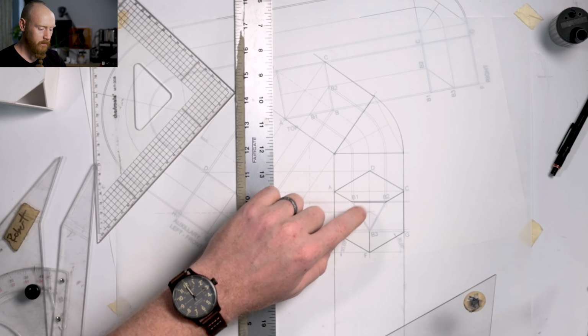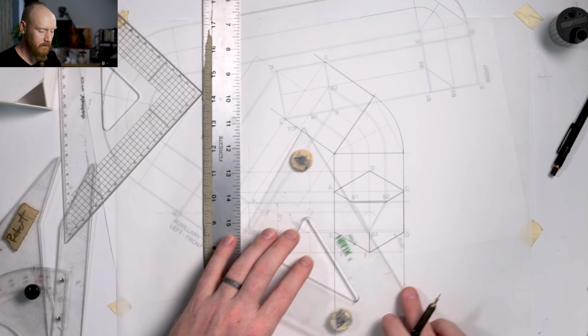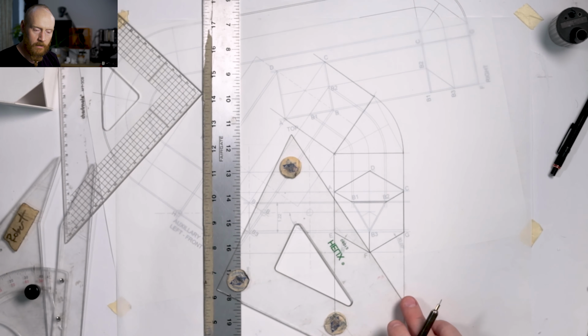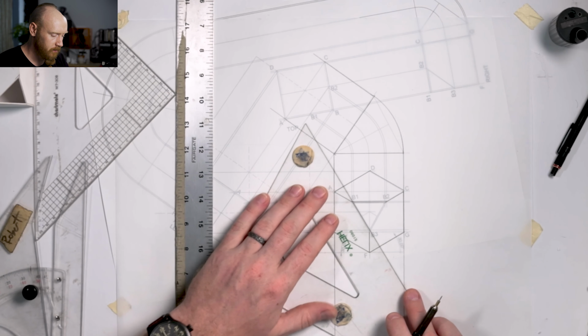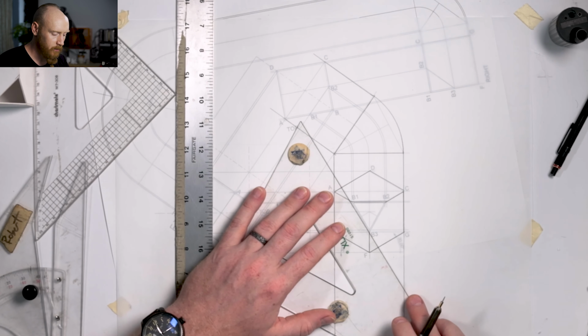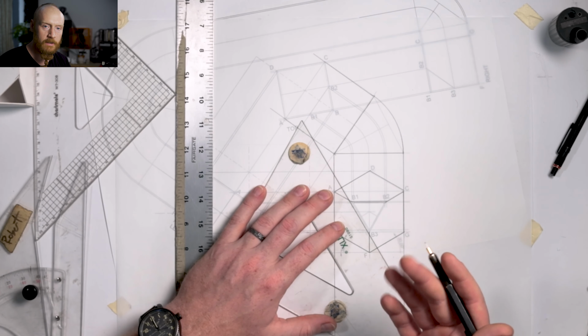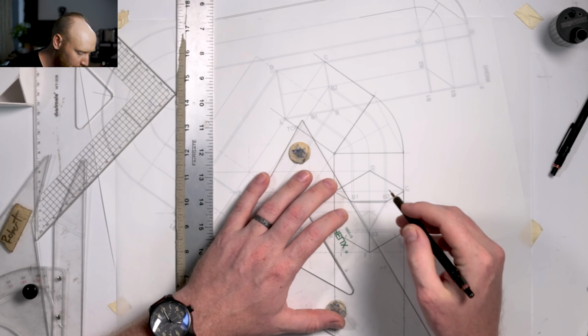Now, ideally, we would use our adjustable triangle to figure out these new angles. Since I'm just tracing this to give it a little bit more visual impact on the page, I'm going to draw with my triangle just to connect the dots. We try to avoid this as much as possible, but this really isn't a projection thing. It's mostly just tracing, so I'll go ahead with it for now.